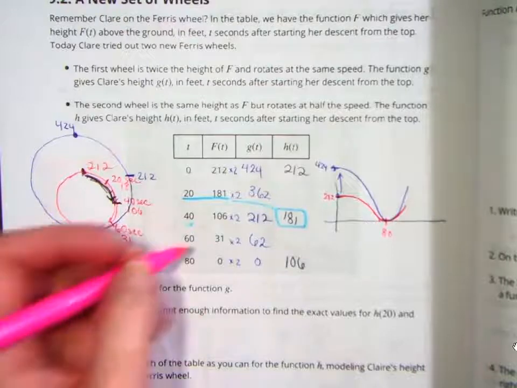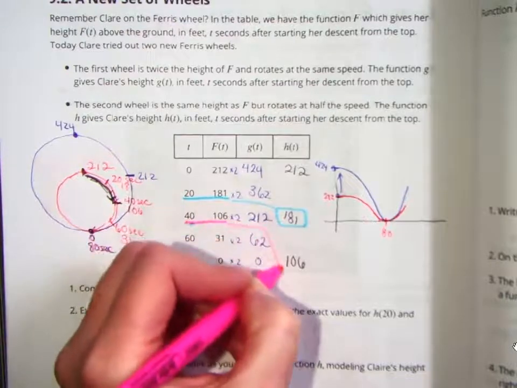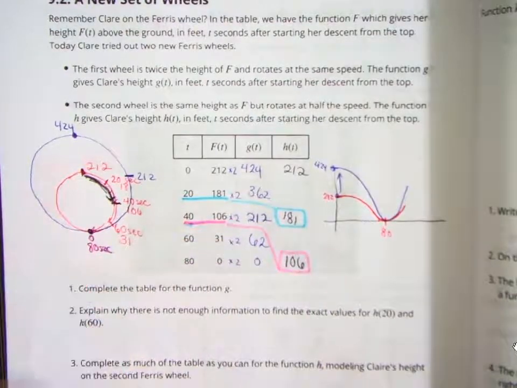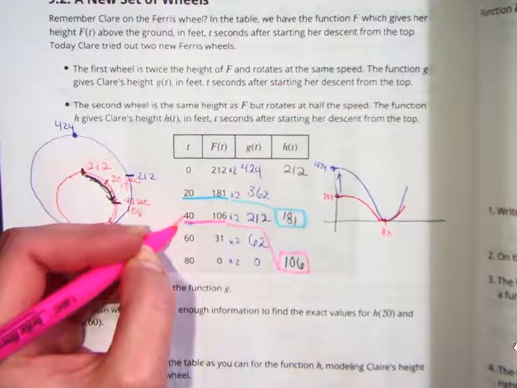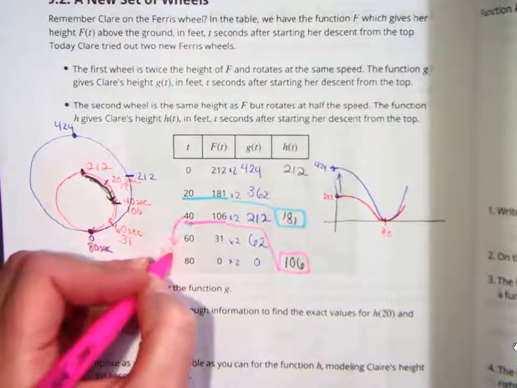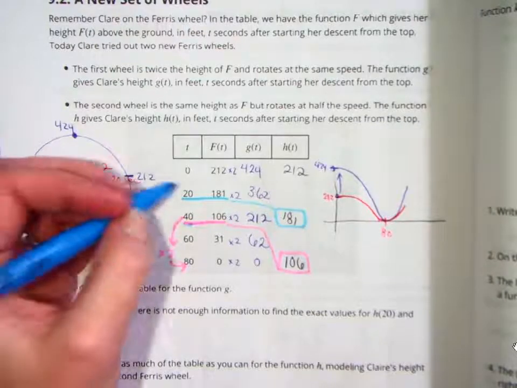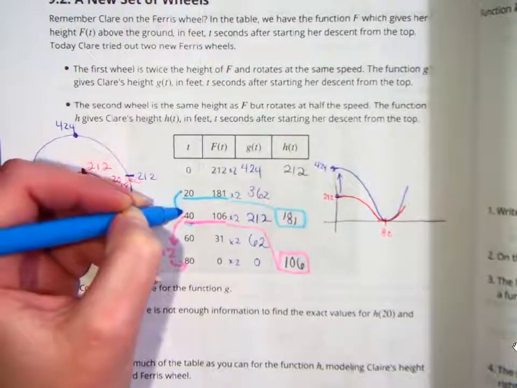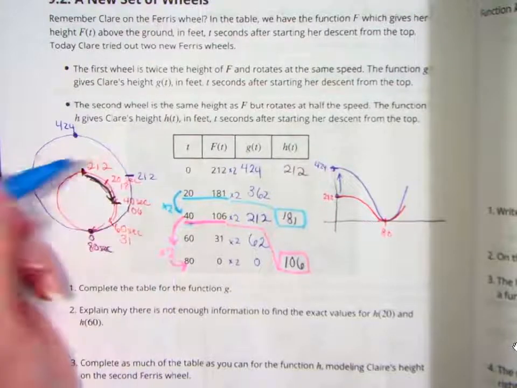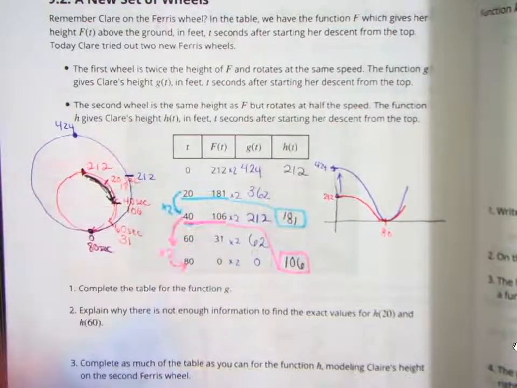Our old height at 40 seconds is now our new height at 80 seconds. So we have taken the old input and we've multiplied it by 2 to get to our new input with the same output. Let me say that again with this one. We've taken our old input, multiplied it by 2 to get to our new input with the same output that it was.